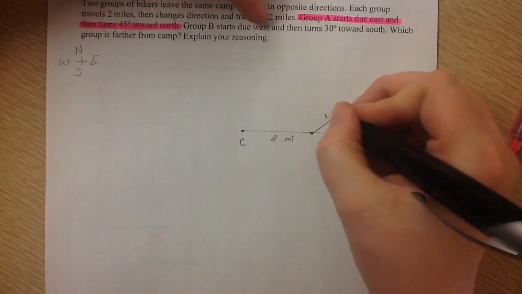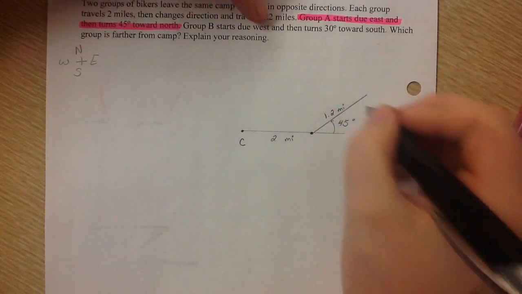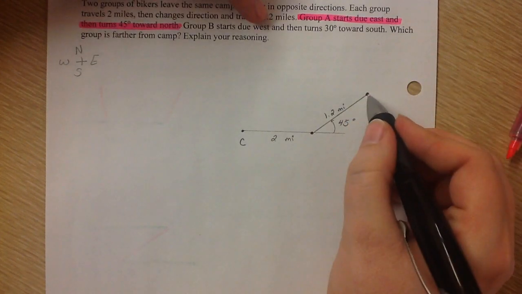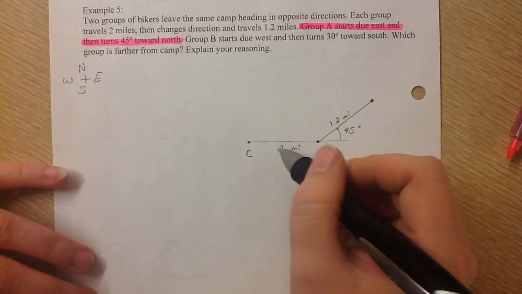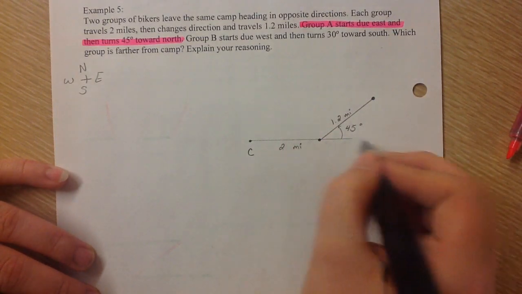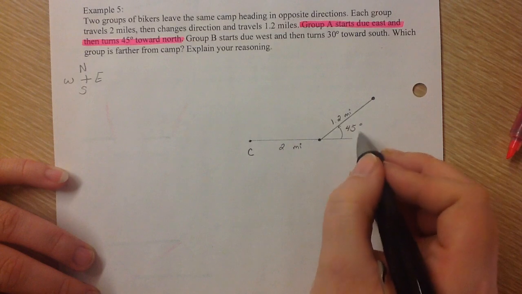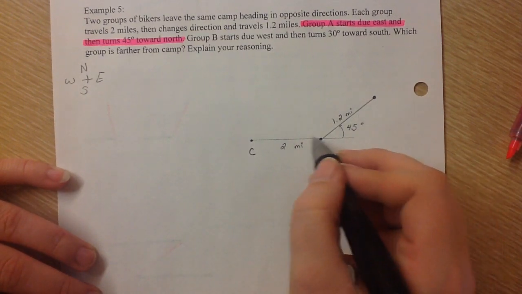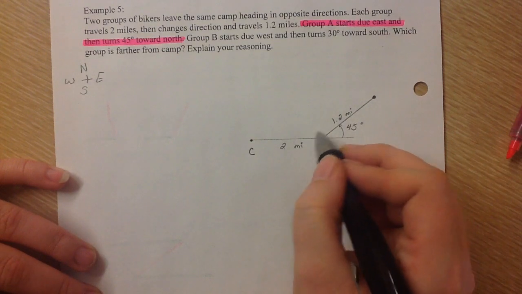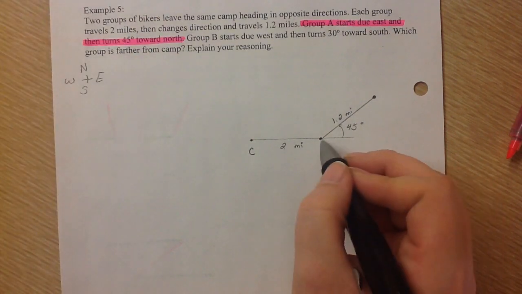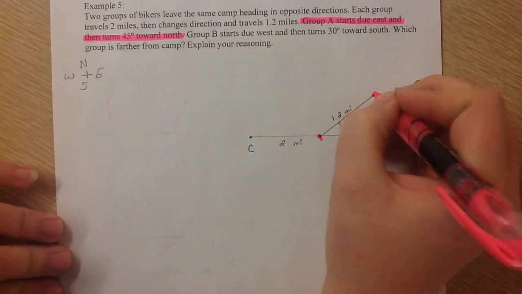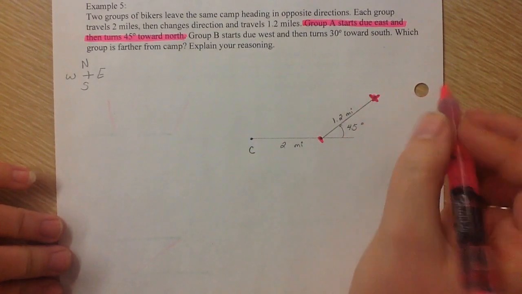So now they're going to go 1.2 miles in this direction before they end up, let's say, here, their final destination. So they had 2 miles, 45 degrees. That 45 degrees has to be measured from that horizontal up, because we're going east, turning north. Be careful that you don't make this a 45-degree angle, because it'll goof that problem up. So Group A, pink team, is going to end up right here.